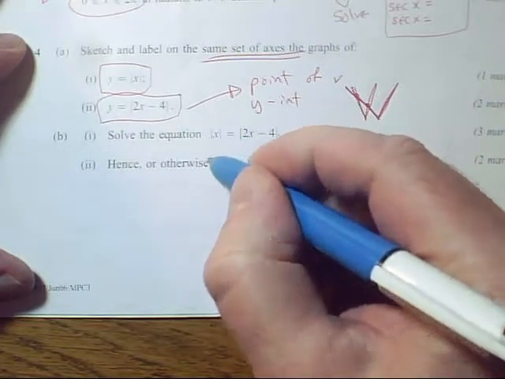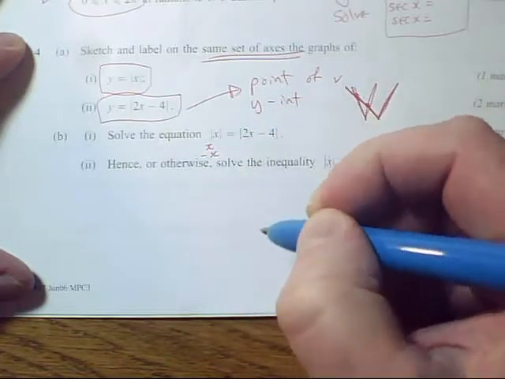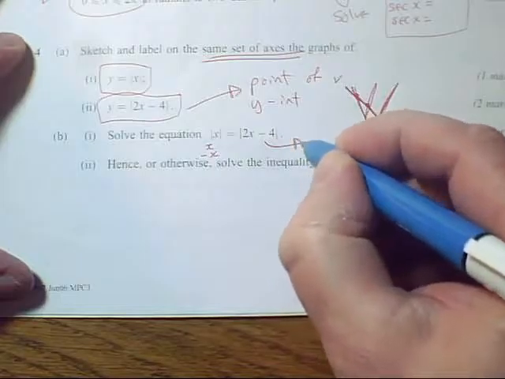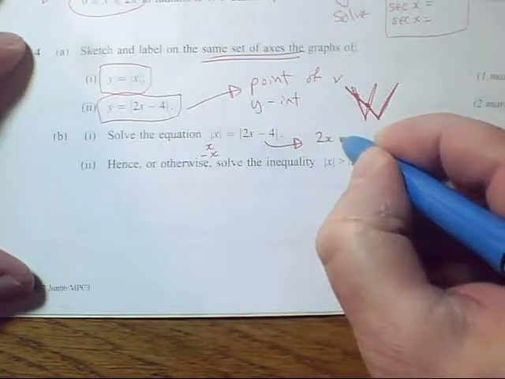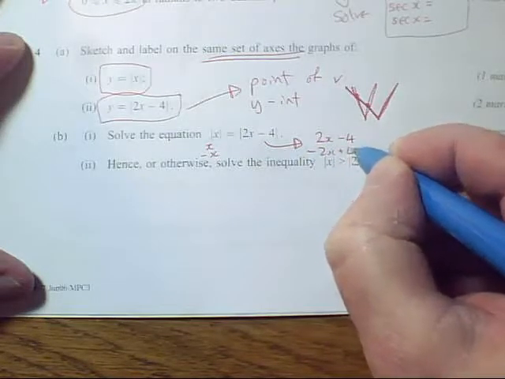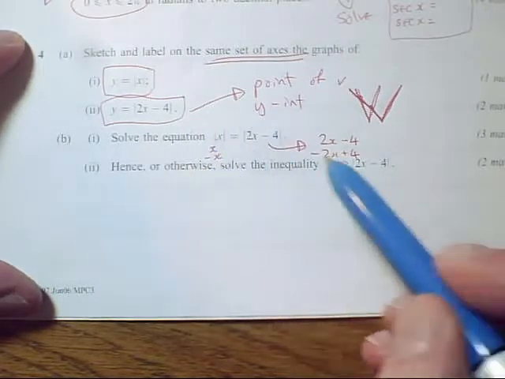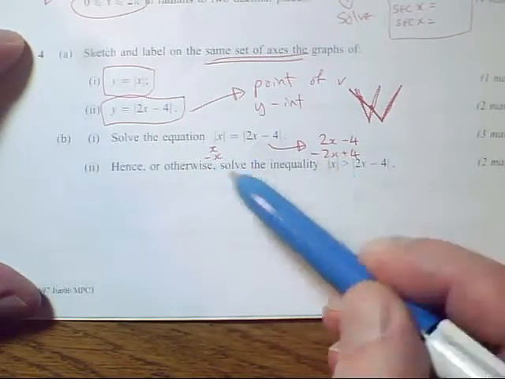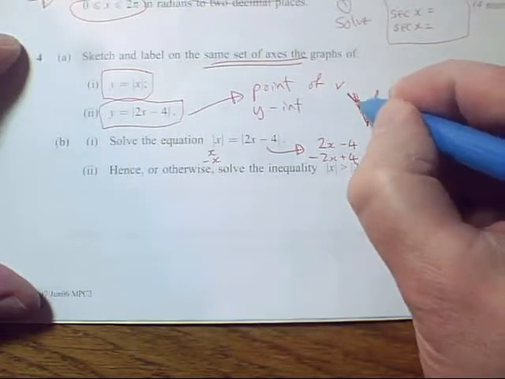So modulus of x could always refer to either x or to minus x, depending on whether x is positive or negative, and modulus of 2x minus 4 can decode into 2x minus 4, no effect, or minus 2x plus 4 if the modulus has done a sign swap. So that can, in some cases, potentially lead to four different equations that you would have to solve. But there are only two intersections here.